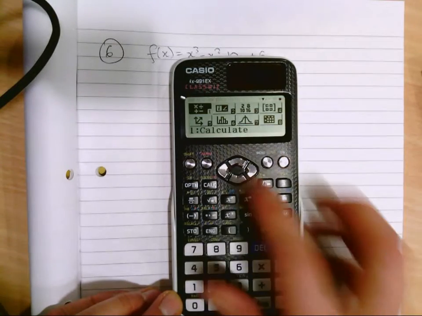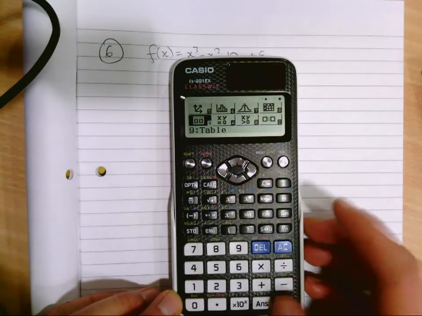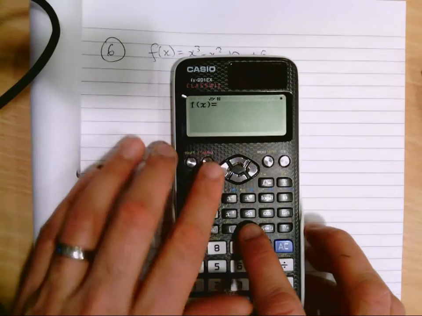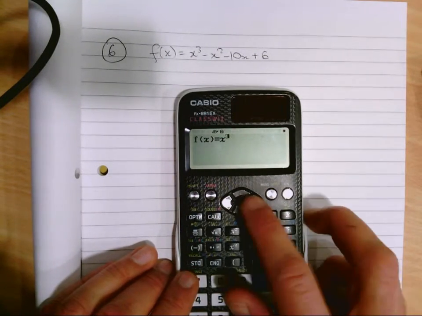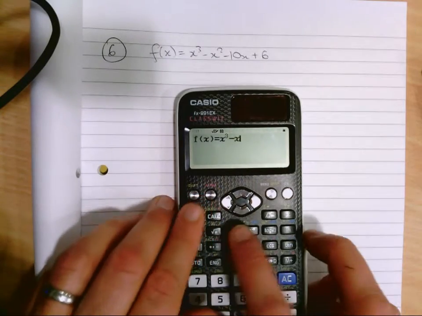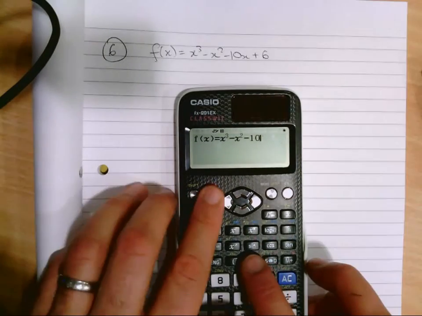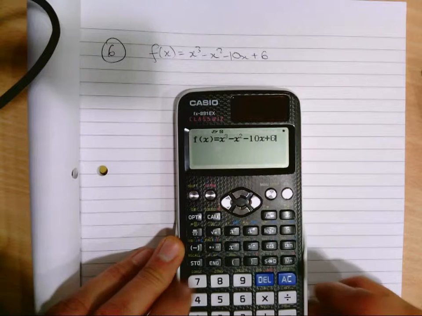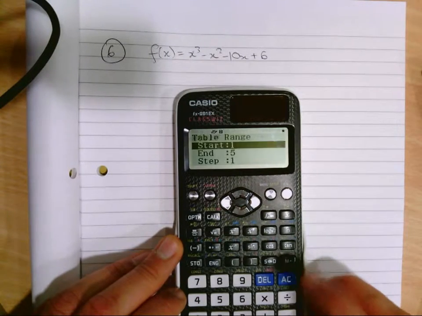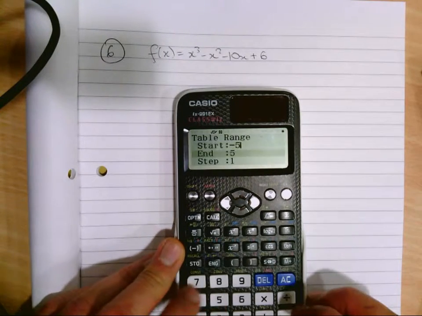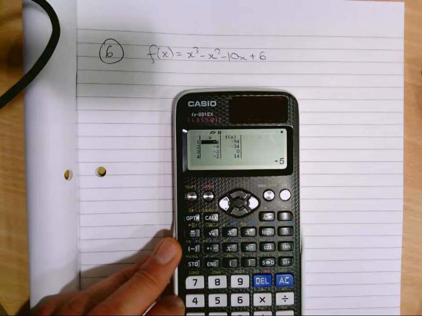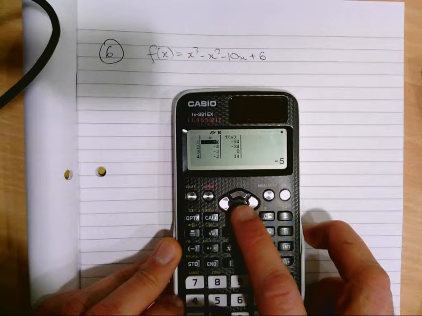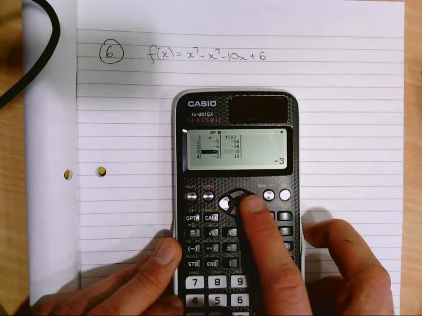You go in menu, you go onto the table, you say f of x equals, and you type in x cubed minus x squared minus 10x plus 6 equals. Don't bother with g of x because we only need one function, and we'll normally start with minus 5, end 5, step 1. We might need to make the step shorter if it's 2x cubed or 3x cubed, but anyway. From this we go through and look, when we plug in minus 3, the answer is 0.